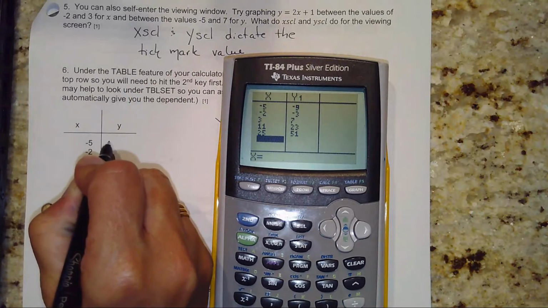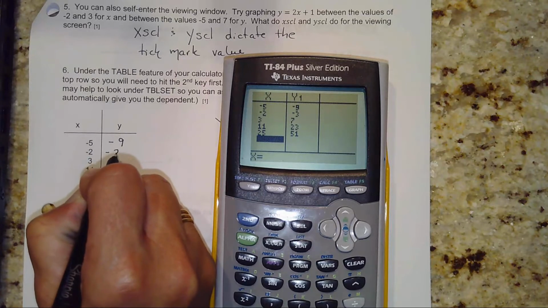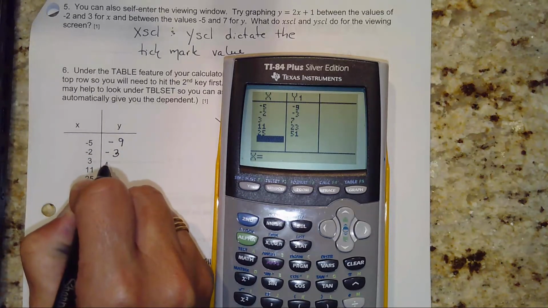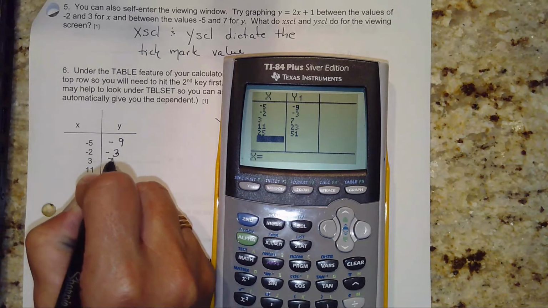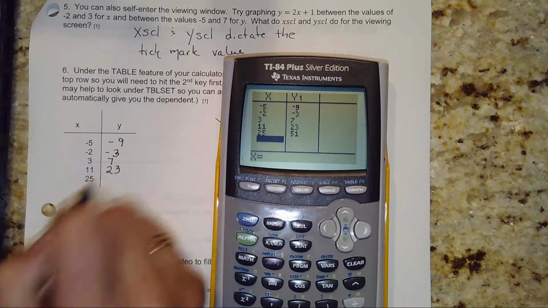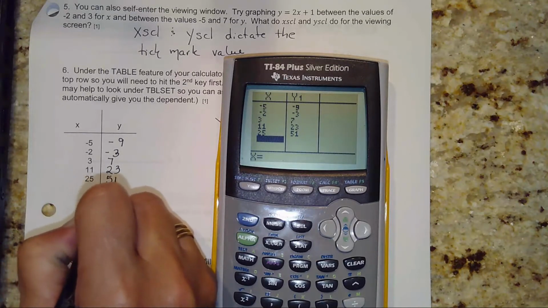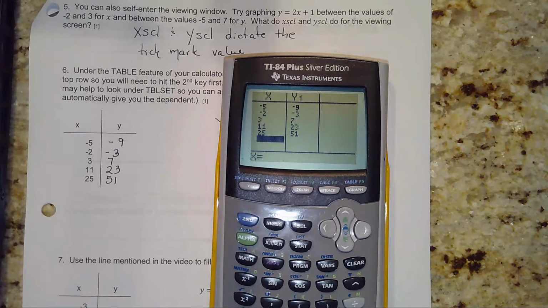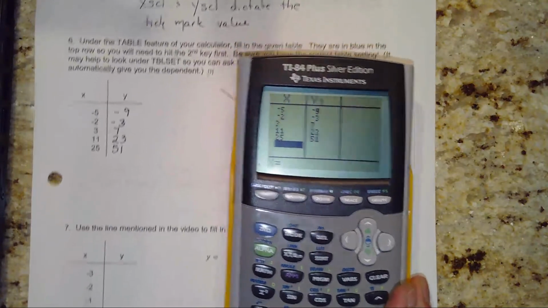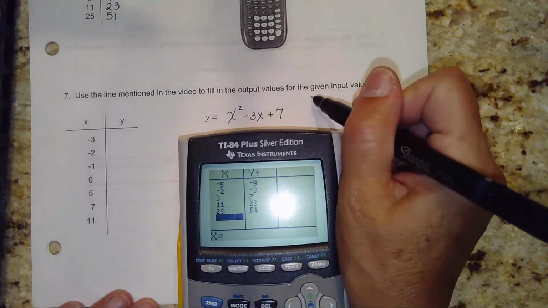So when x is -5, y is -9. When x is -2, y is -3. When x is 3, y is 7. When x is 11, y is 23. And when x is 25, y is 51. So I want you to generate another table of values using that function.